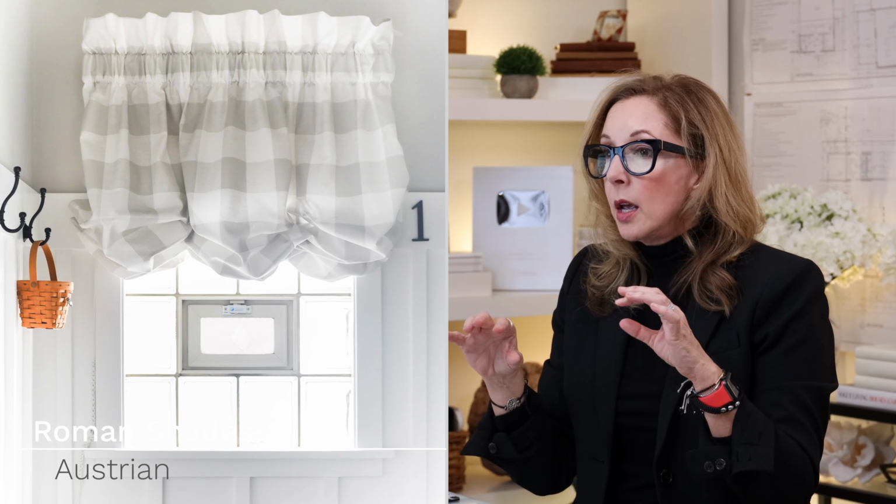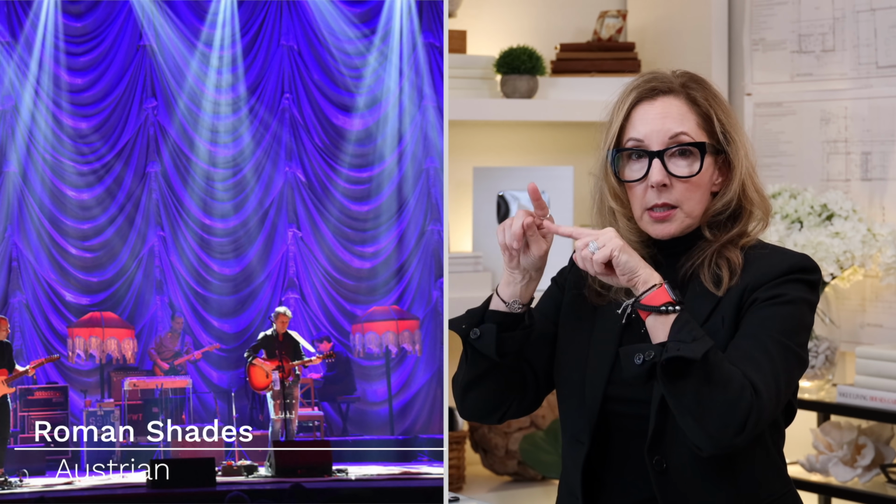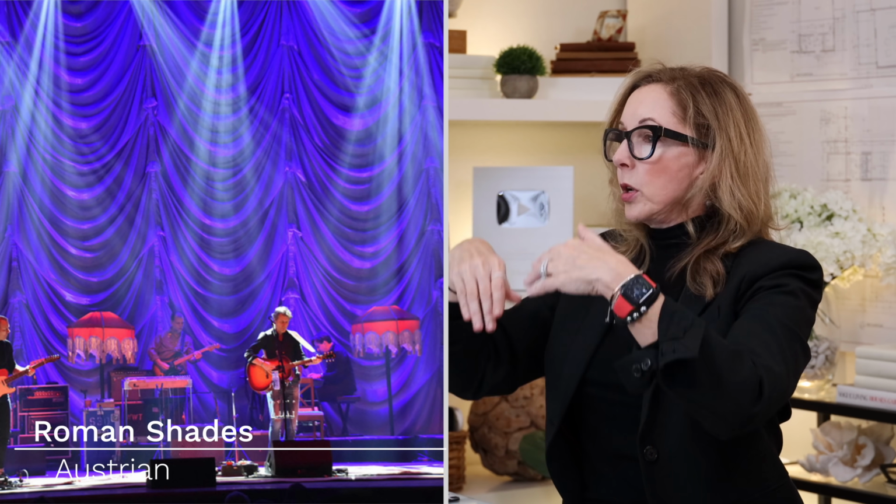And then there's also one that still falls into the Roman category called an Austrian shade. Almost completely traditional in its look. You often see them in stage drapery as the loops that are being pulled up. So those are just Roman shades.